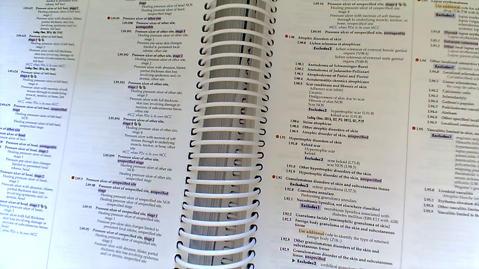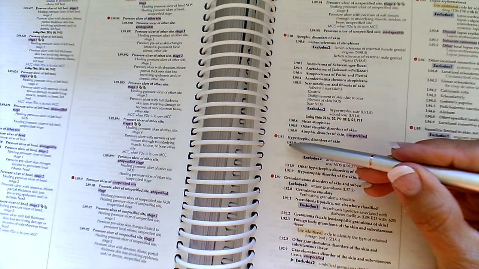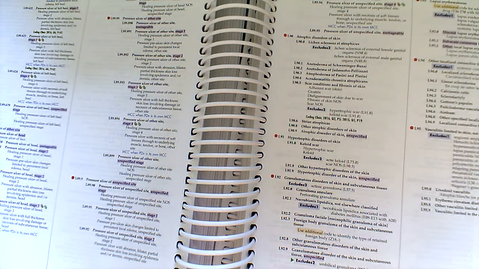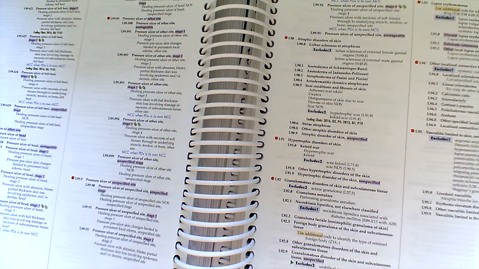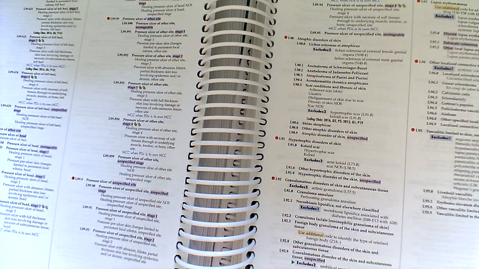And that's exactly what we're trying to code. And there's nothing out from that code to look up, no red stop sign. So we're going to go with L91 for keloid scar. Now the second part of that diagnosis was due to a previous burn to the lower back.